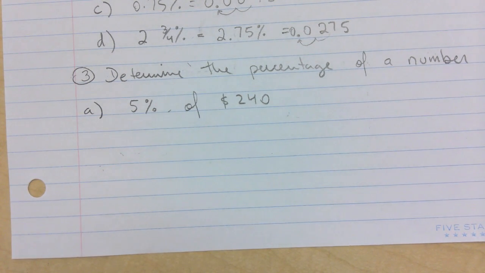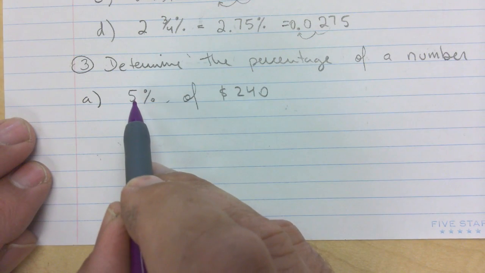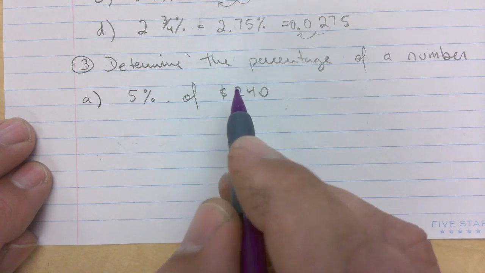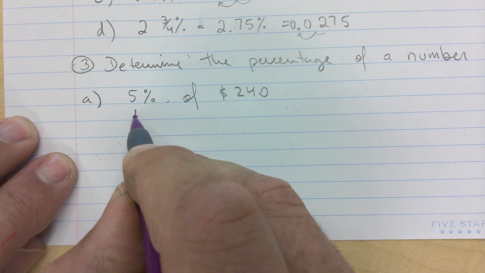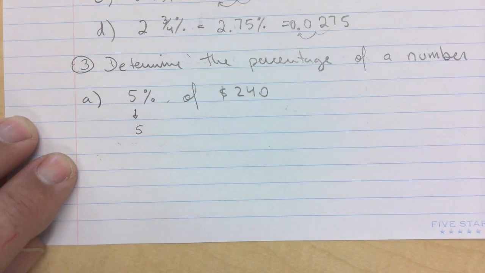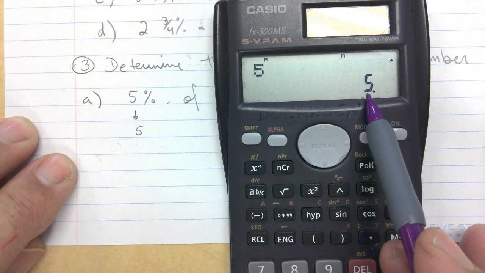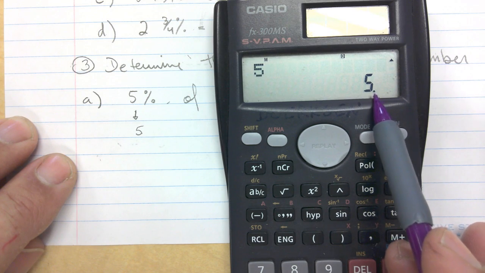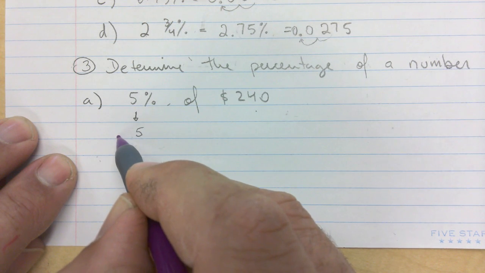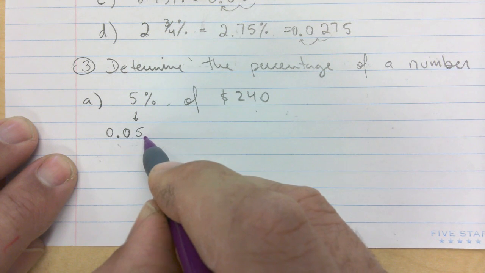How would you do percent of a number? Well, you can't just go 5 of 240, 5 times 240, you can't do that. We convert it, right? The decimal is here, technically. Like, watch this. If you type in 5 equals, you get 5 with a decimal. The decimal is always there, on my calculator at least. So you shift it over 1, 2. You fill it in with zeros. So this needs to be turned to a decimal.